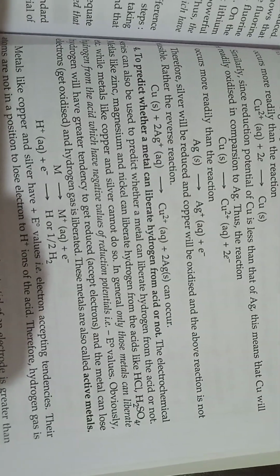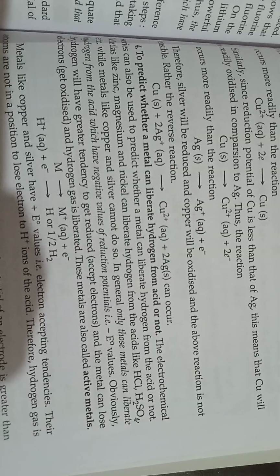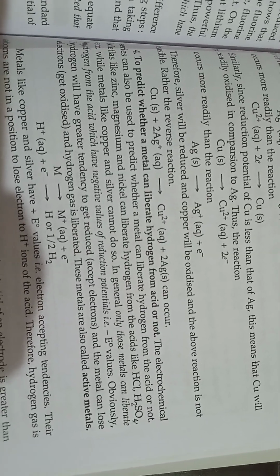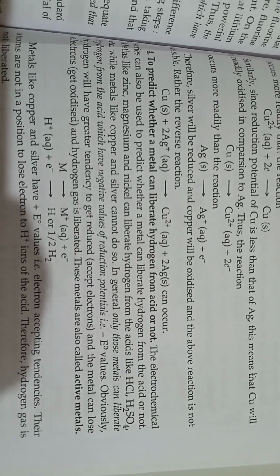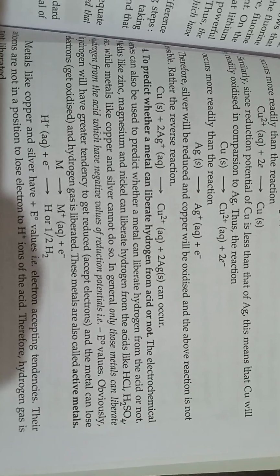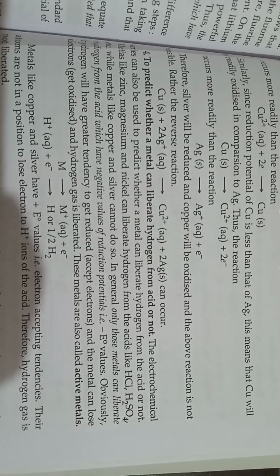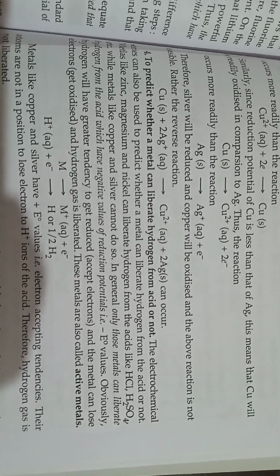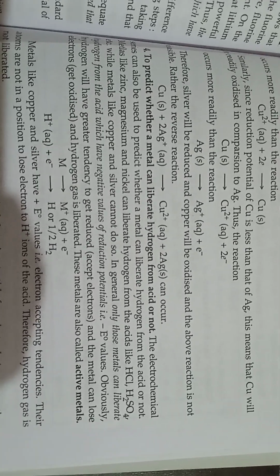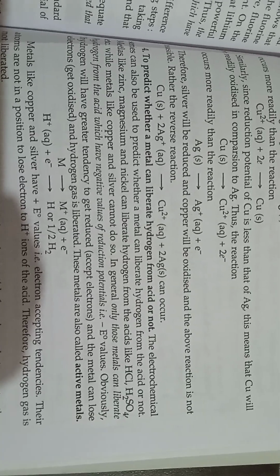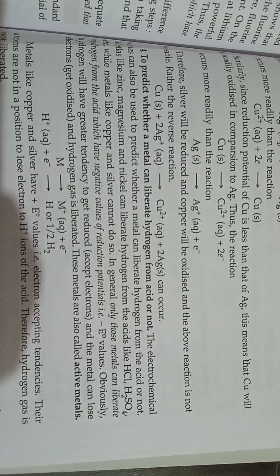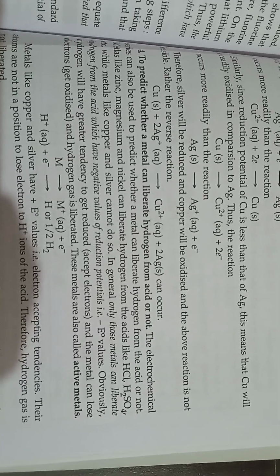Fourth application is to predict whether a metal can liberate hydrogen from an acid or not. The electrochemical series can also be used to predict whether a metal can liberate hydrogen from the acid or not. Metals like zinc, magnesium, and nickel can liberate hydrogen from acids like HCl, H2SO4, etc., while metals like copper and silver cannot do so.